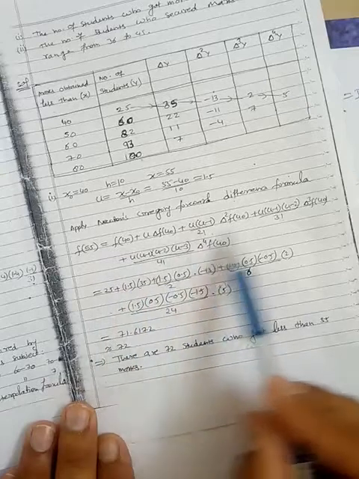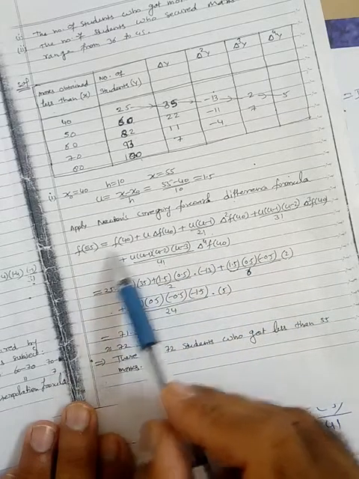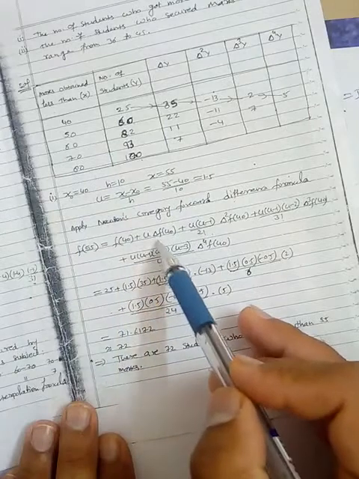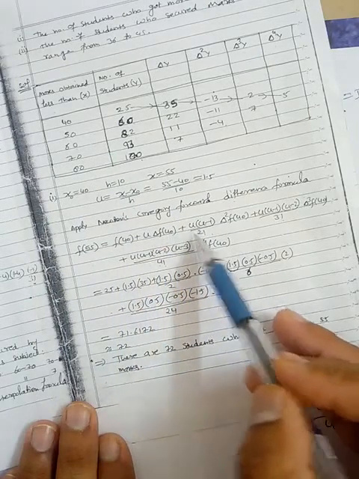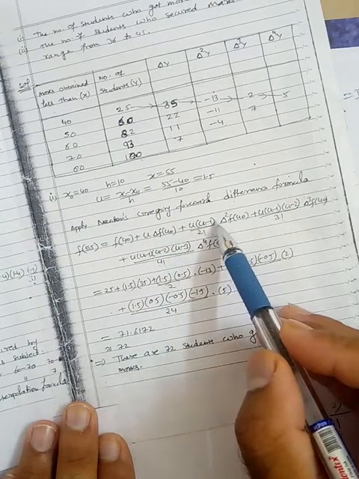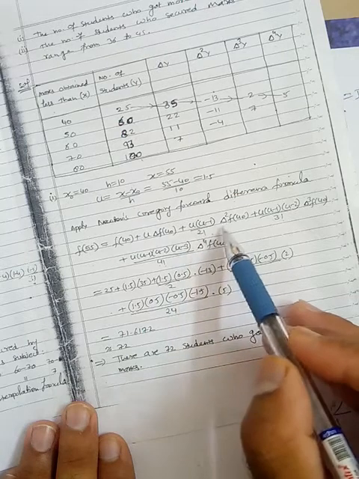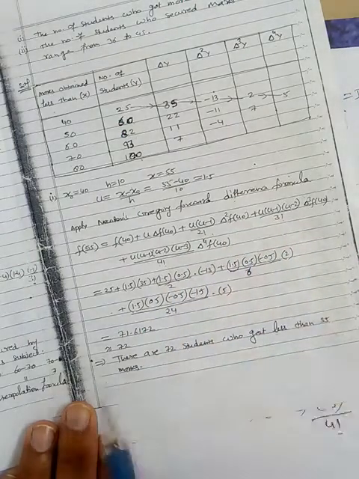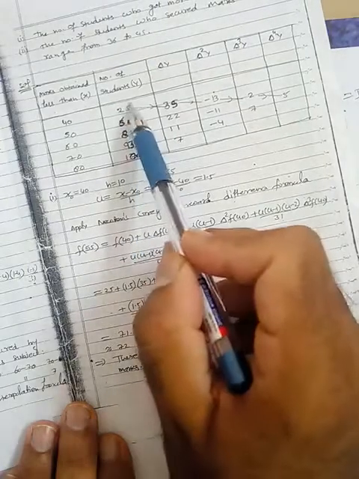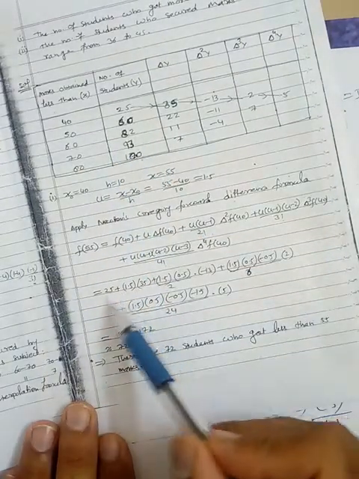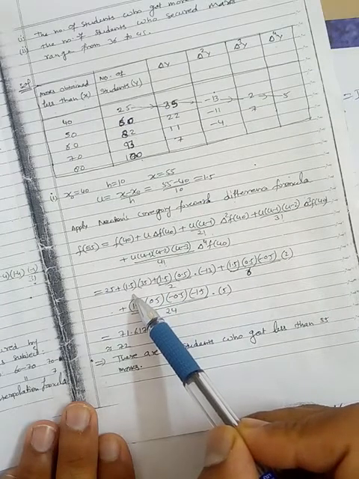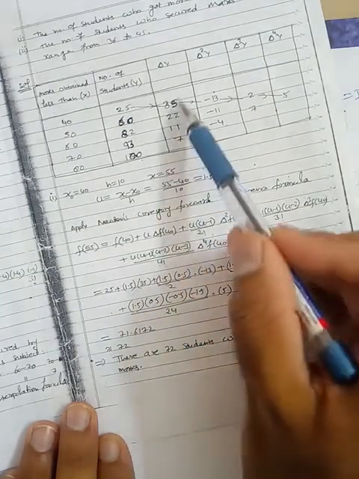Then this is the formula. f at 55 is equal to f of 40, the starting value, plus u delta f of 40 plus u into u minus 1 divided by factorial 2, the second order difference at 40, and so on. This is the formula. Substitute the values. The first value is 25 plus u, which is 1.5, into the first order difference, which is 35.